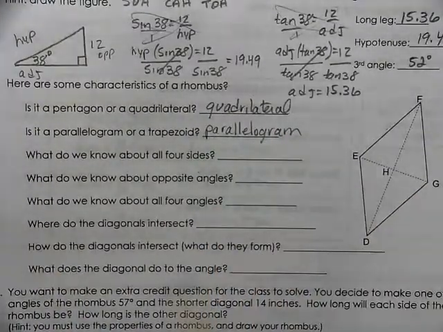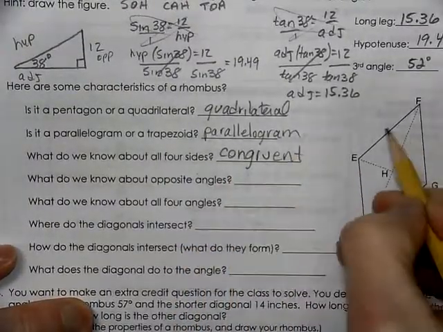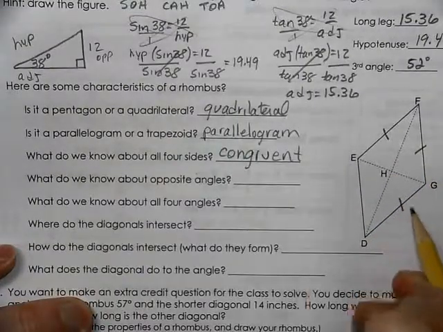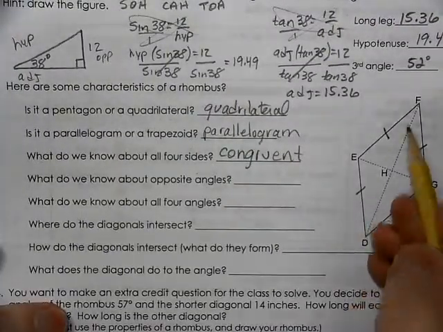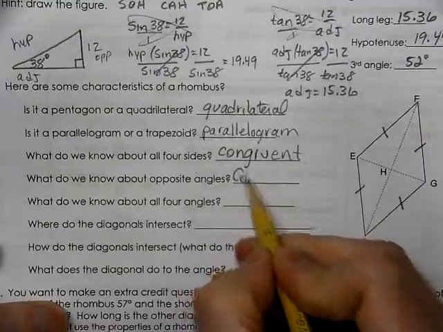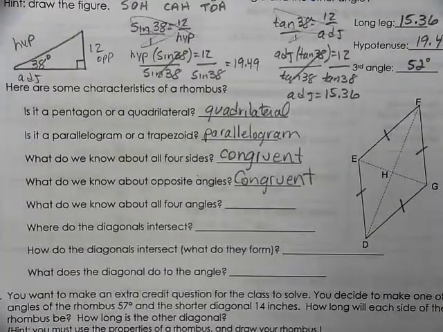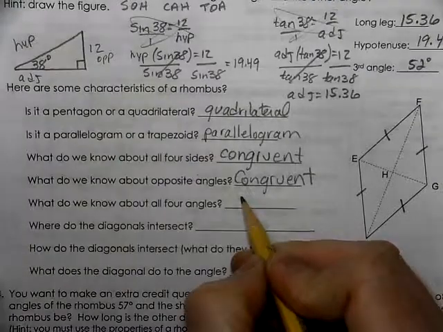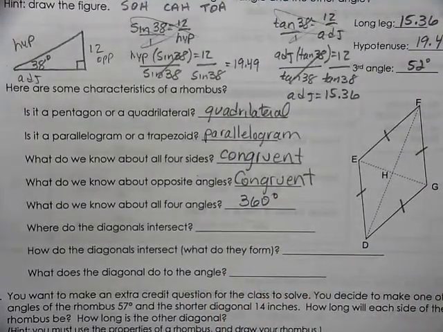What do we know about these 4 sides? We've already discussed that they are congruent. So we can put our congruent marks on our shape. We also know that the opposite angles, these full opposite angles, are going to be congruent to each other. Not that all angles are the same, but the opposite ones have to be the same. That's true about all parallelograms. The 4 angles always add up to 360 degrees. That's true about every quadrilateral.